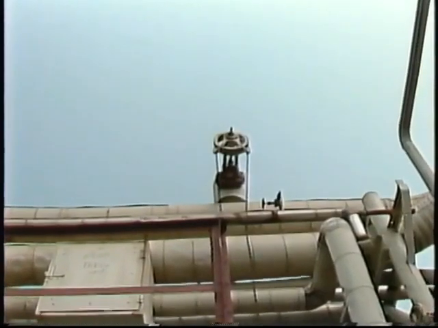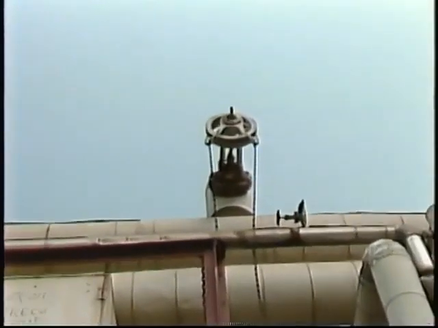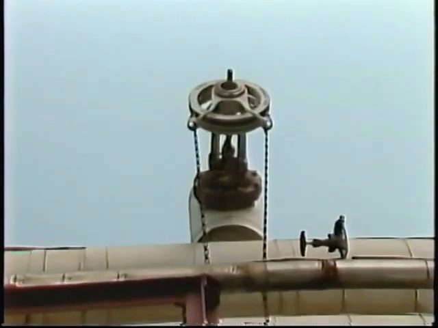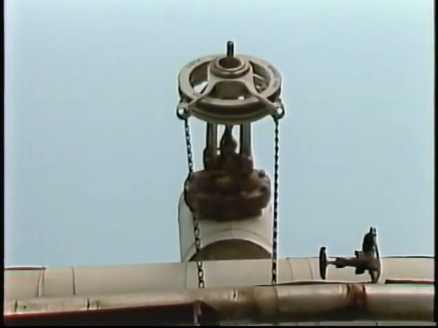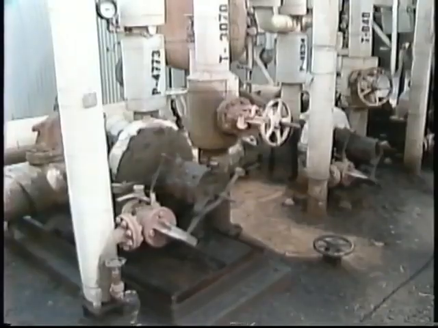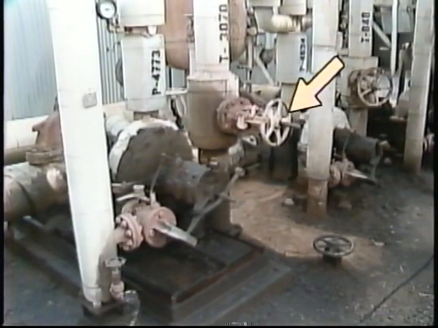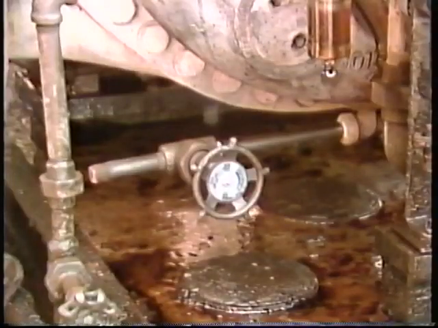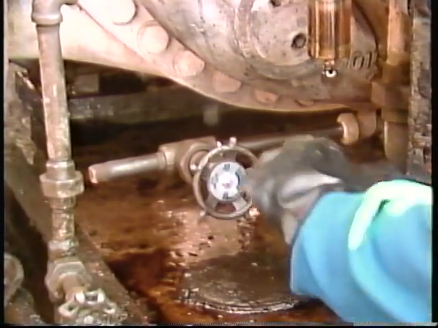There's also an isolation valve in the steam exhaust line. There may be only one block valve located at the header to the steam exhaust. Or, like the turbine shown here, there may be an additional exhaust block valve at the turbine itself. In addition, drain valves are typically used to remove condensate from the casing and piping.